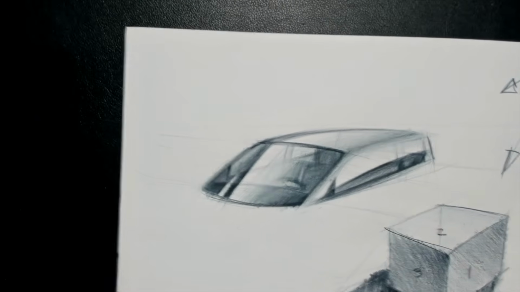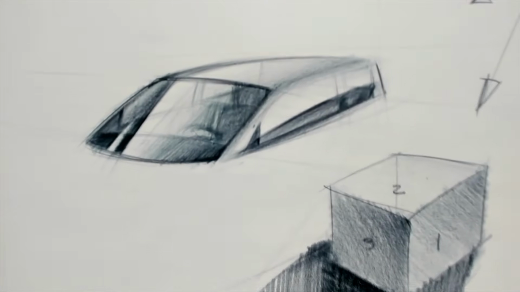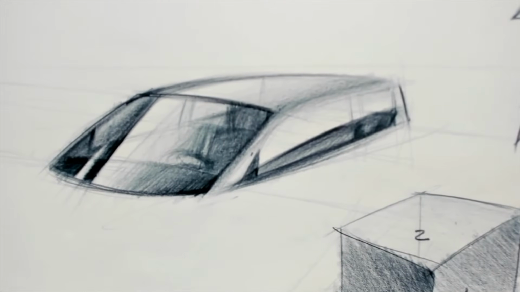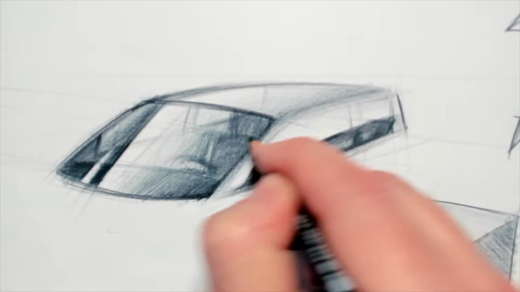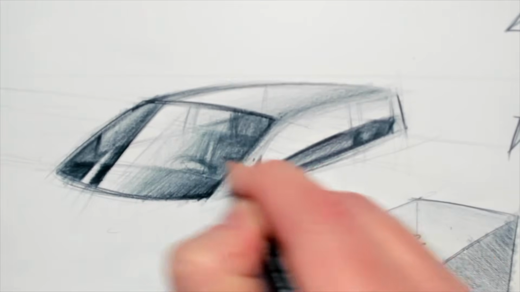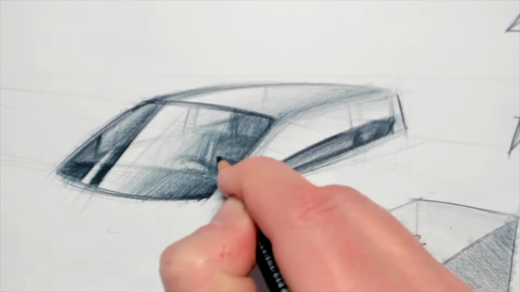You see, now you have a feeling of that interior, even if we didn't put much. A little bit of decoration on the seat.